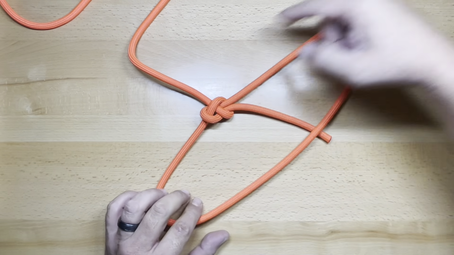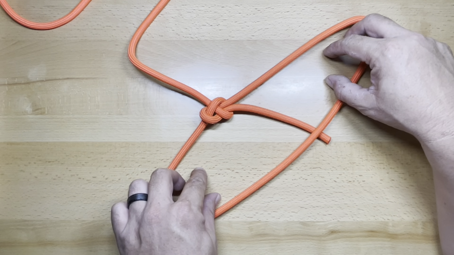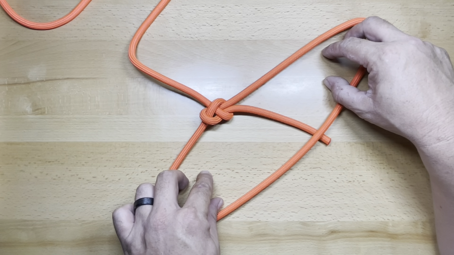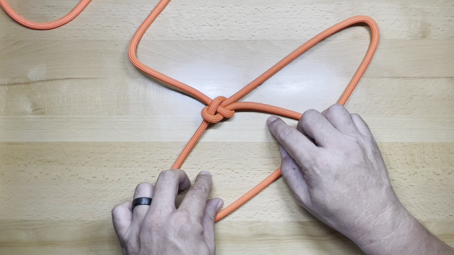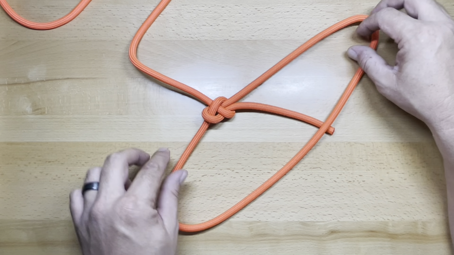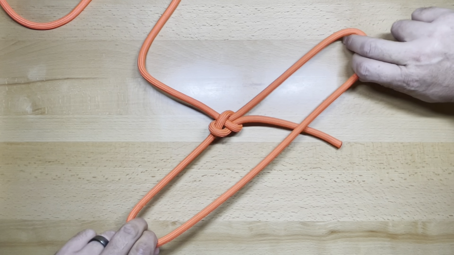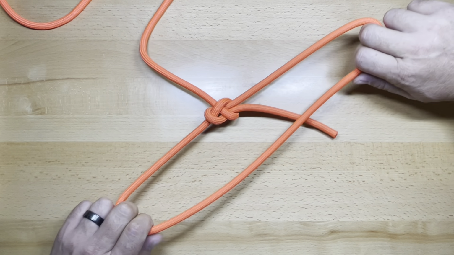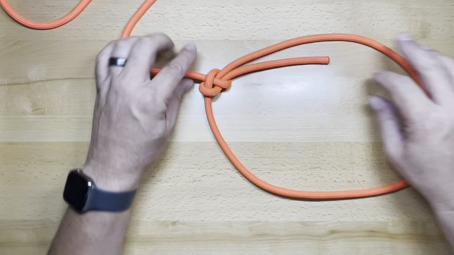So if you're making a very long loop where you're going around, let's say you have two anchor points that are relatively close together, but you want to go around them both. Maybe you don't have a center point to tie to. Then this knot would be one of the go-to options, because this one will actually tie around both of those objects. It's very good when cross-loading the loop as opposed to front-loading the loop. So this is the Eskimo Bowline.